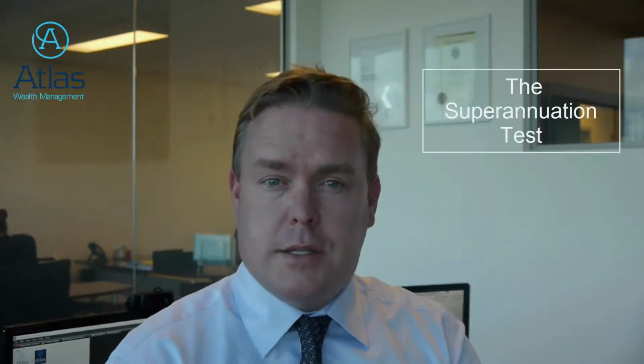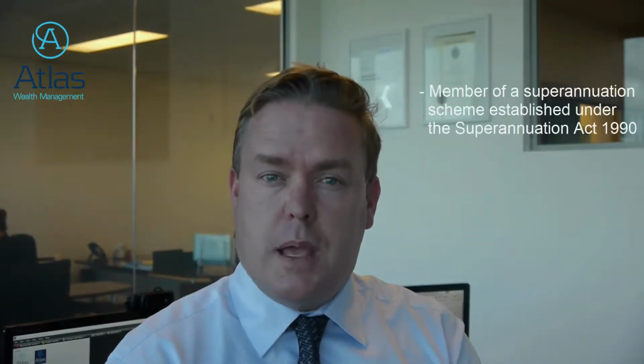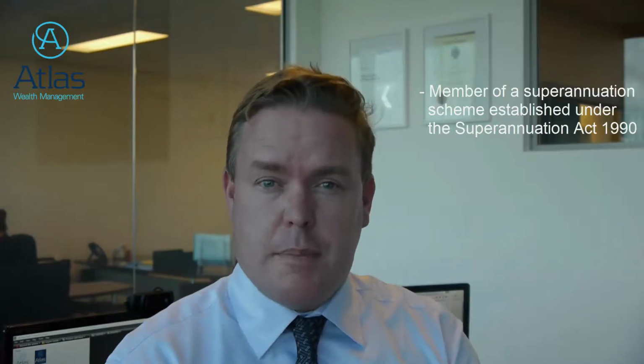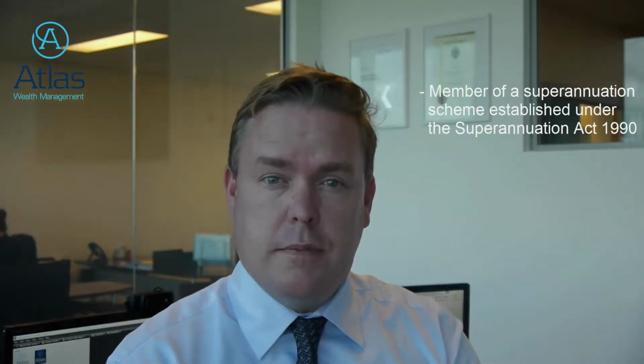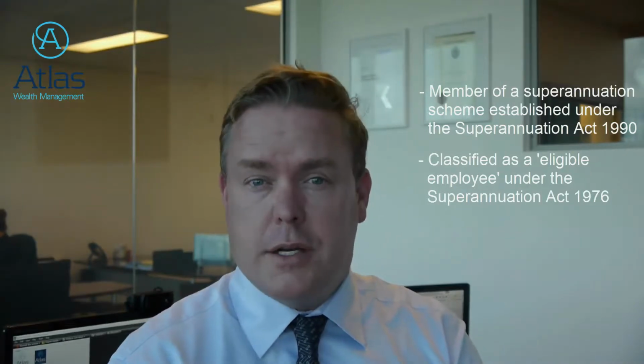And the last test is the superannuation test. This test relates to Commonwealth Government employees, and in order to qualify for this test, the following conditions must be met. They must be a member of a superannuation scheme set up under the Superannuation Act 1990 and be classified as an eligible employee under the Superannuation Act 1976. If this test is met, then they are considered to be a resident for tax purposes, and this includes their spouses, whether same sex or de facto. This also applies to their children, all below the age of 16.